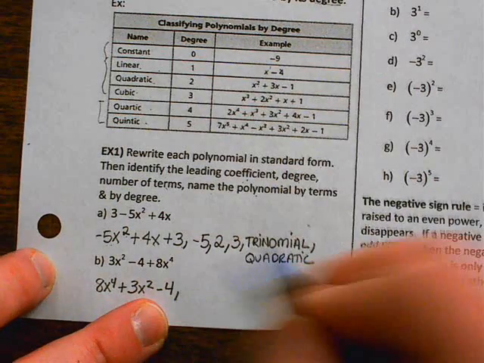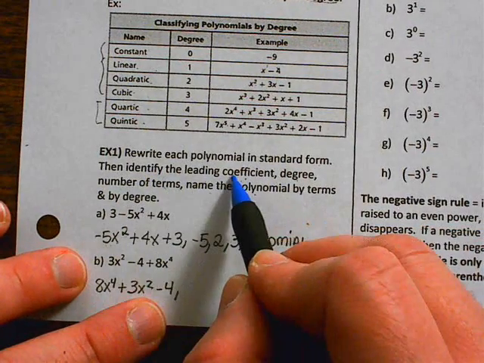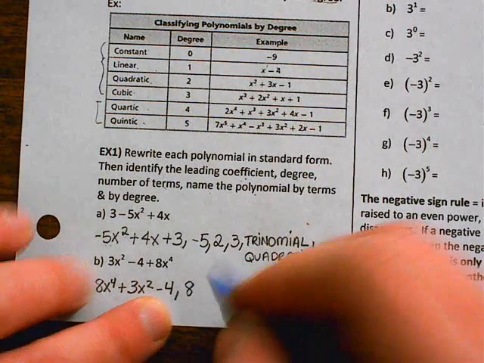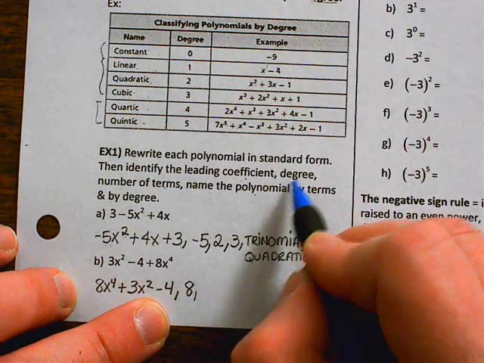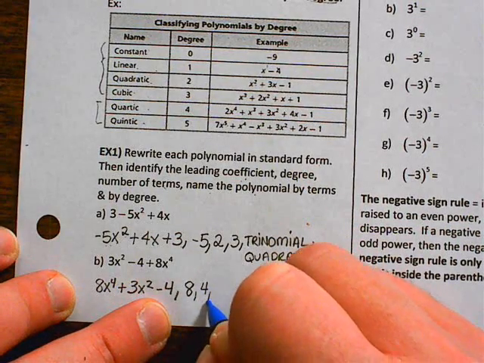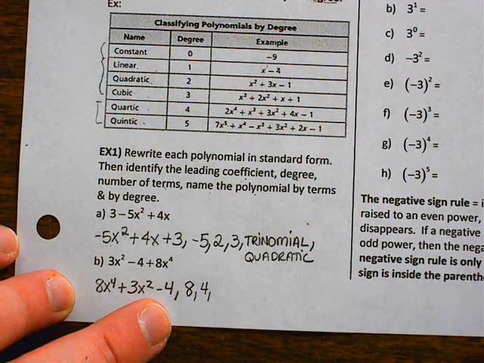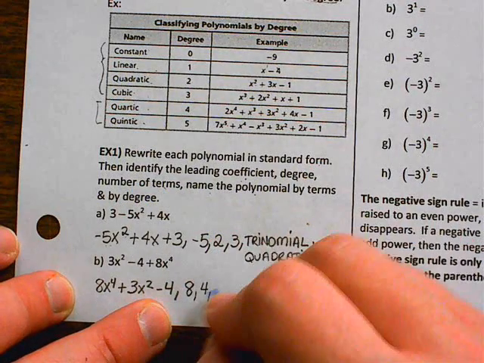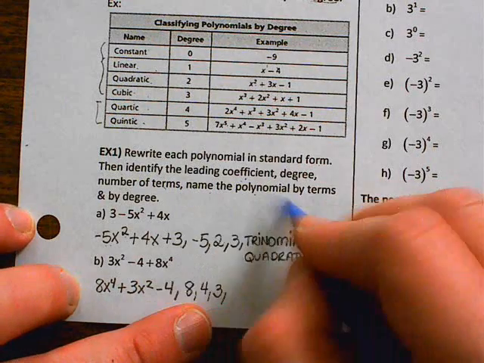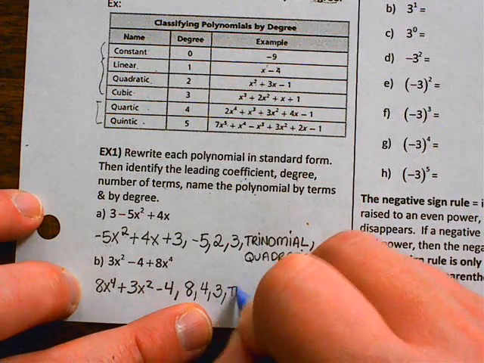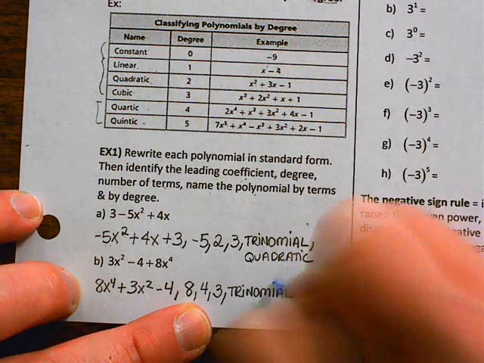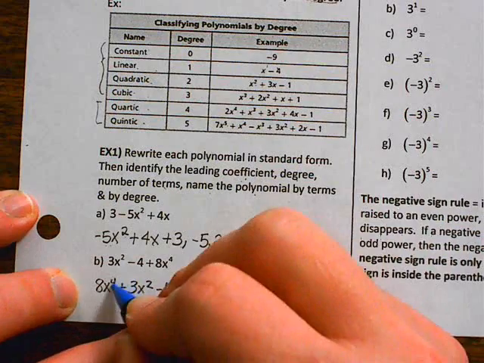Then the problem asks us to identify the leading coefficient. The leading coefficient would be 8. Then it says the degree. The degree is the biggest exponent, so the biggest exponent is 4. The number of terms, we have 3 terms, so it would be 3. The name of the polynomial by the terms would be trinomial again, and the name by degree would be, because it's to the fourth power, quartic.